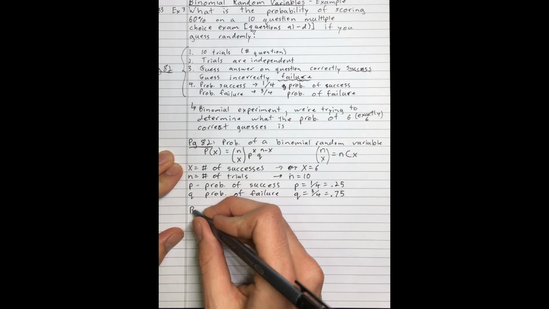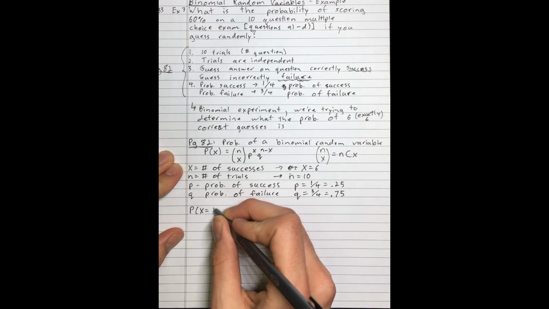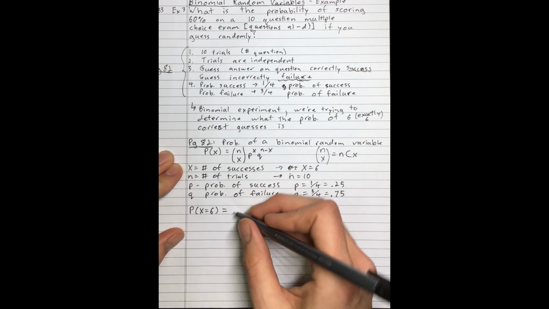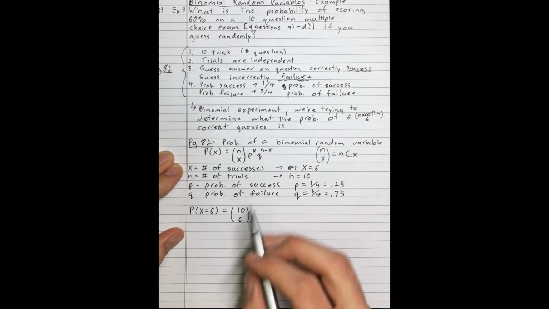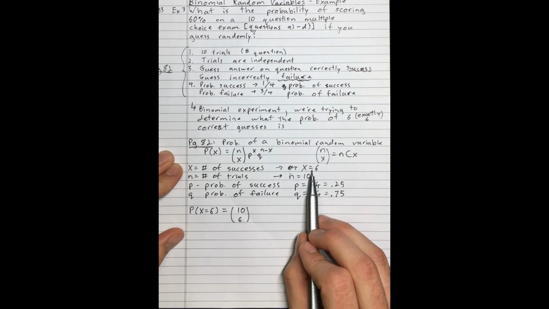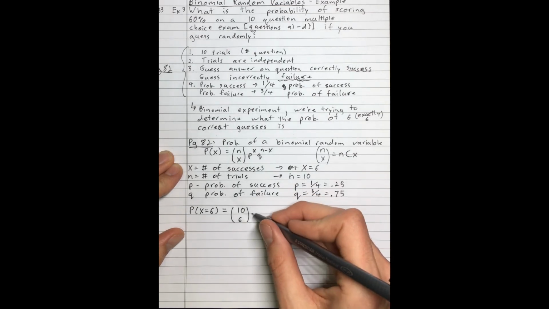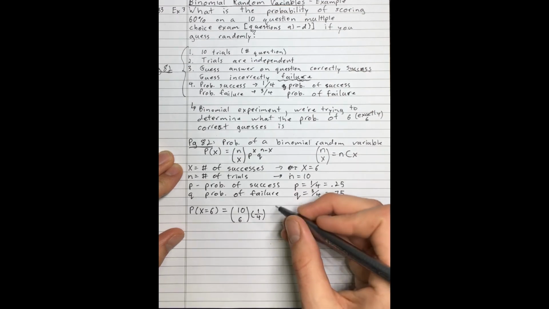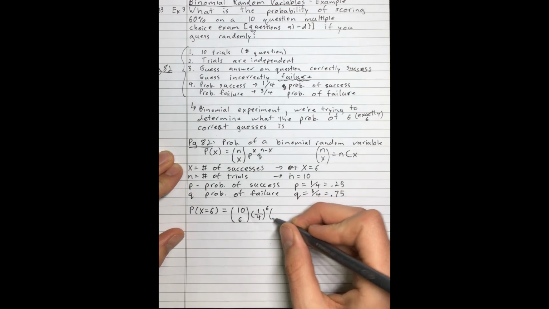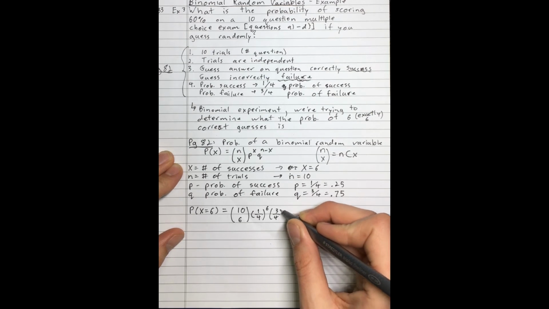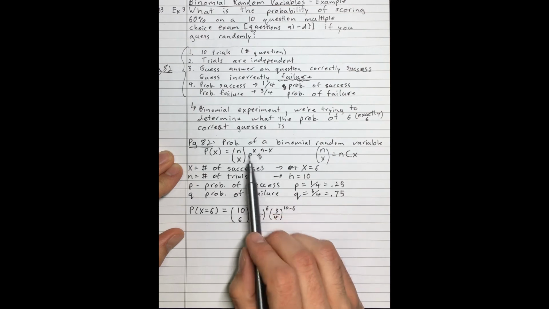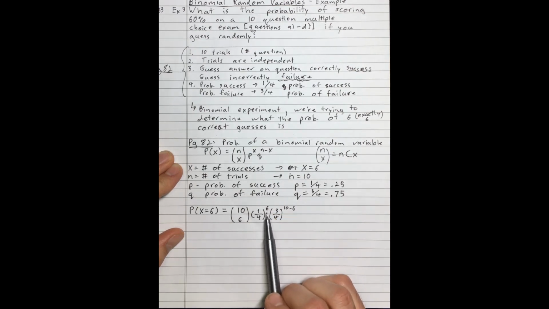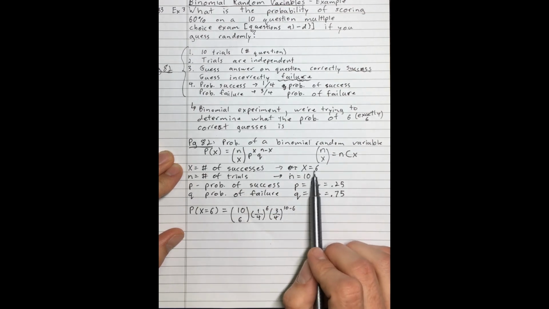So we have the probability that x equals 6, and this is equal to 10 choose 6, because n here is 10 and x here is 6. Then in the brackets we have 1 over 4 to the power of 6, times 3 over 4 to the power of 10 minus 6, because remember, x goes above the probability of success, and x is equal to 6.